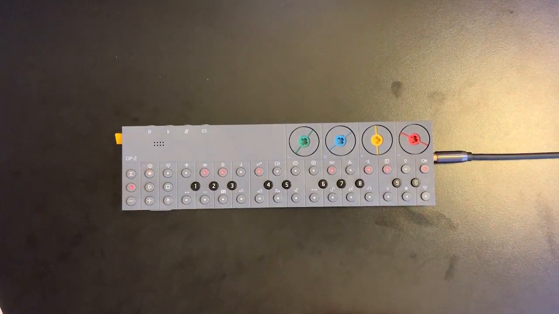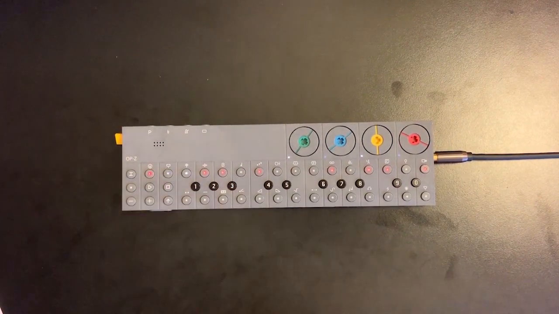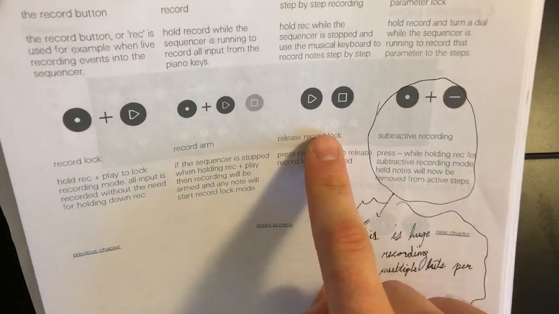Record lock on, record lock off. Record lock on, stop the sequencer, and record lock is not on. So that was release record lock.